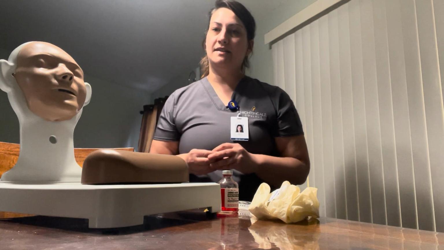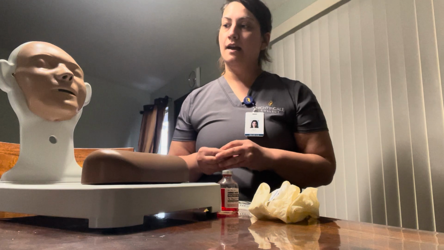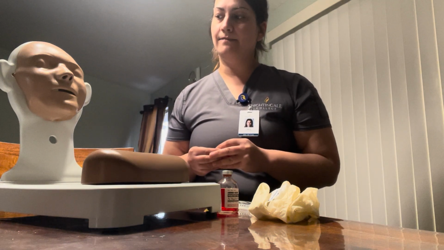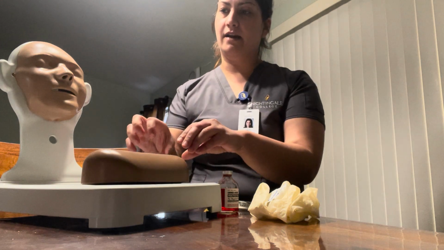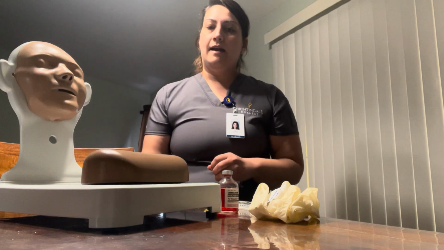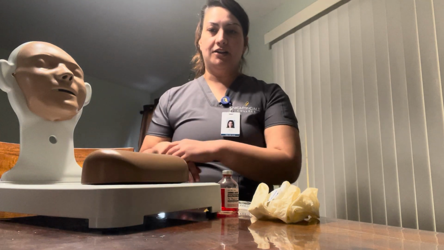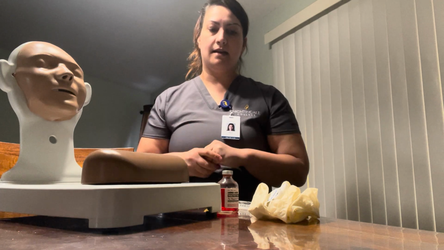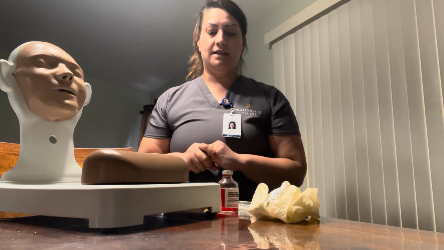Hi, Ms. Smith. My name is Olga. Today I will be your nurse. Can you please verify your date of birth, your first name, and your last name? All right, perfect. And I'm going to check my wristband for 2 patient identifications. All right, Ms. Smith. I'm going to wash my hands. And I will start with the procedure.